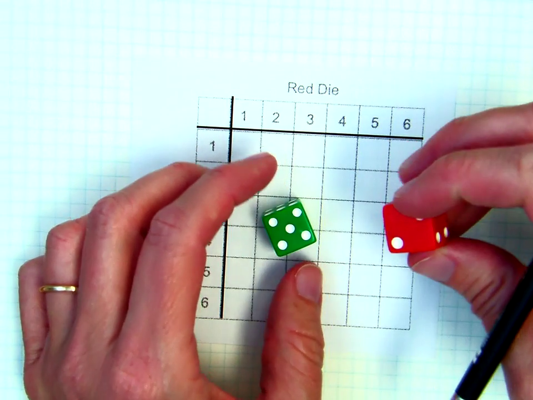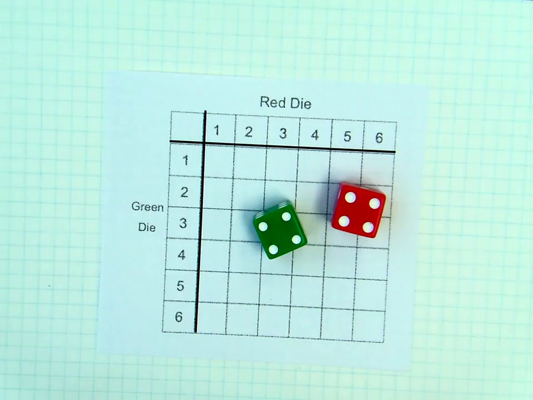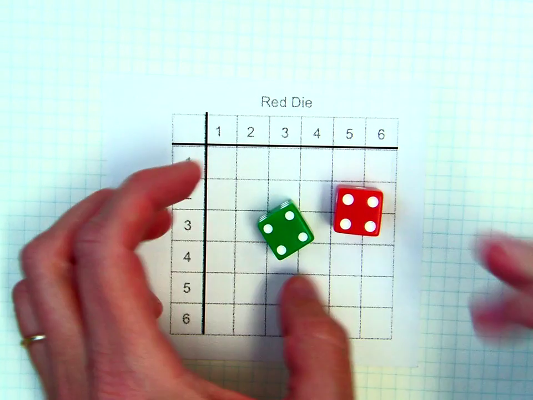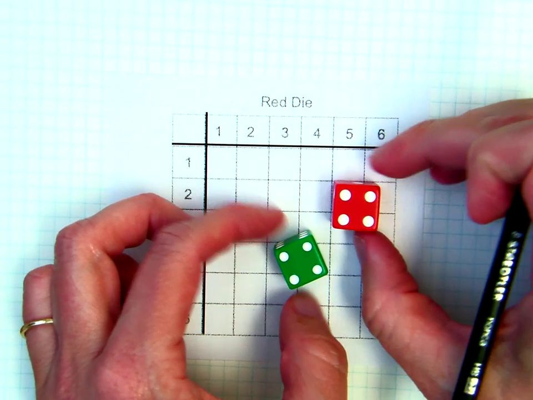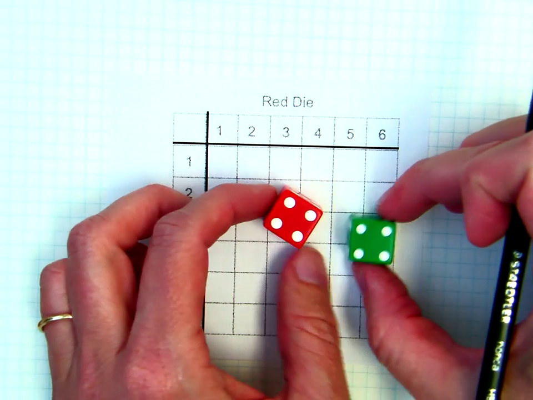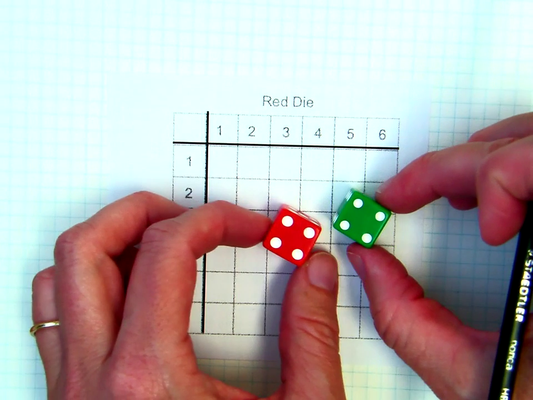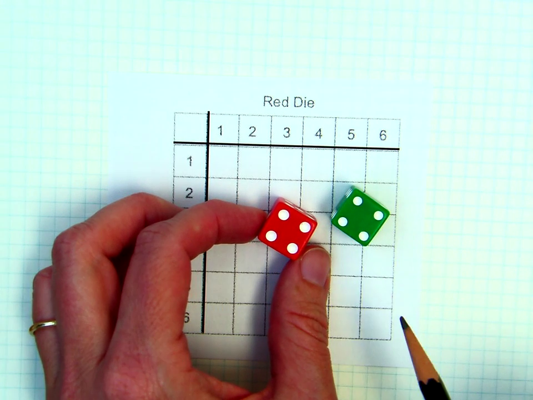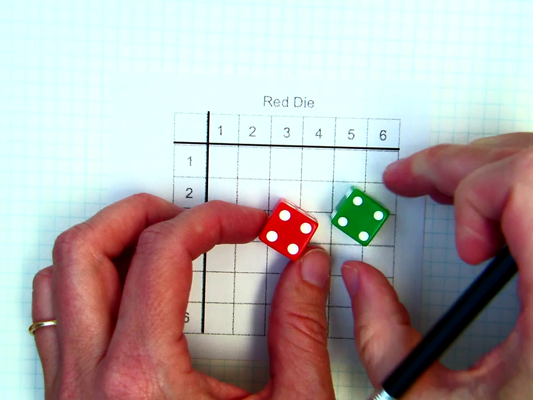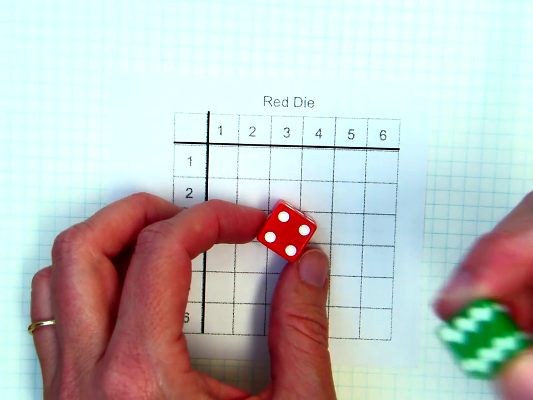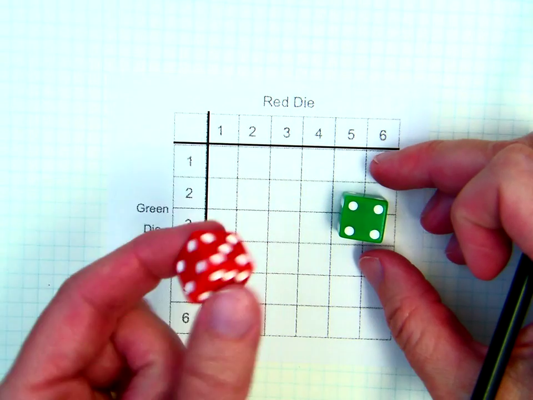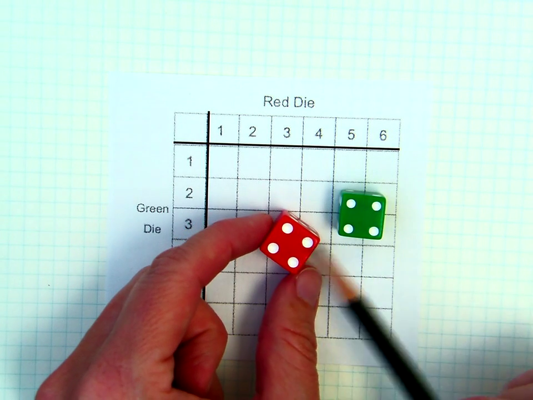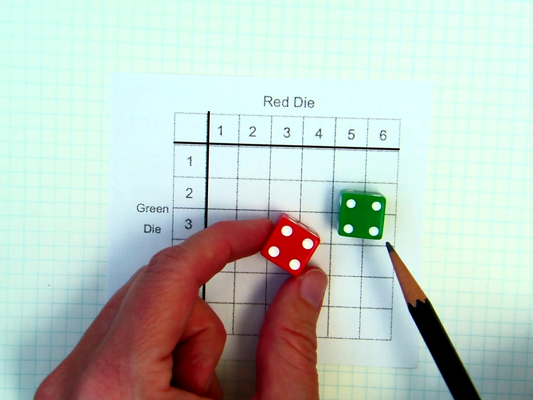But if I have a 4 and a 4, 1 four on the green die, 1 four on the red die, then there's no way that I can switch that around for it to be another different outcome with a red 4 and a green 4 here. There's no other way that I can turn this one to make a 4, and there's no way I can turn this one to make a 4. So when you have doubles, there's only one way to get doubles.